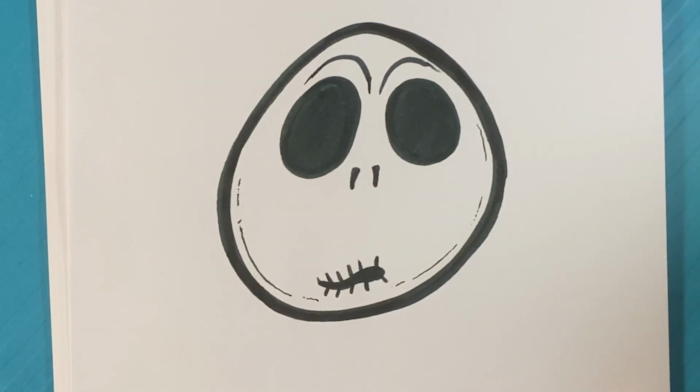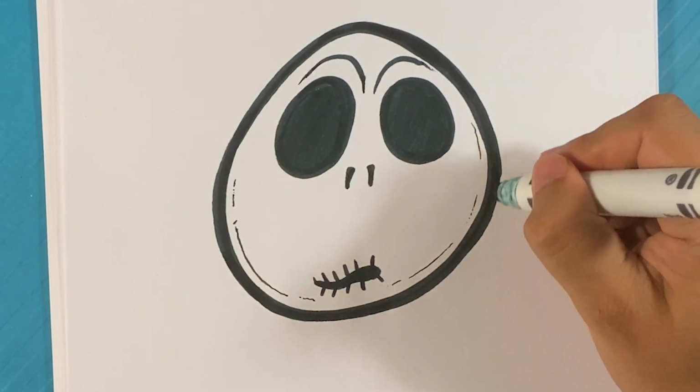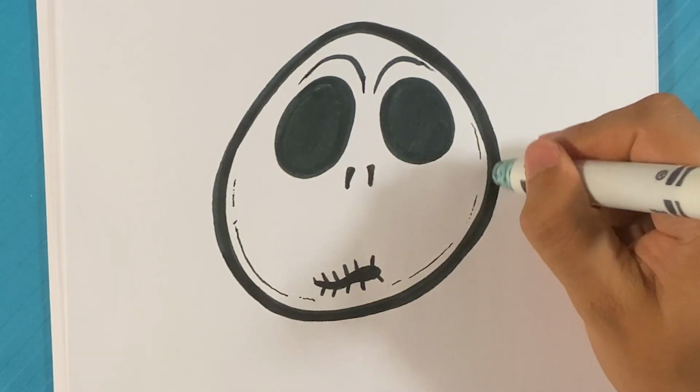I'm actually still just kind of repairing some of these lines, but we're pretty much done, by the way. You can go if you want.